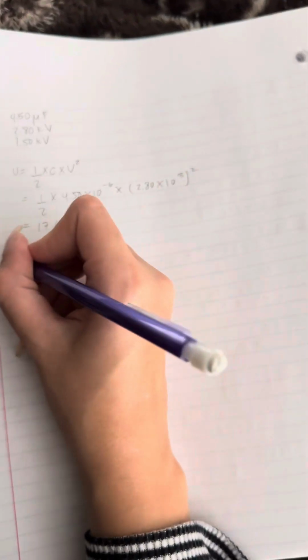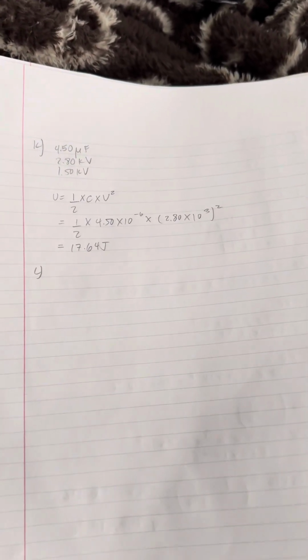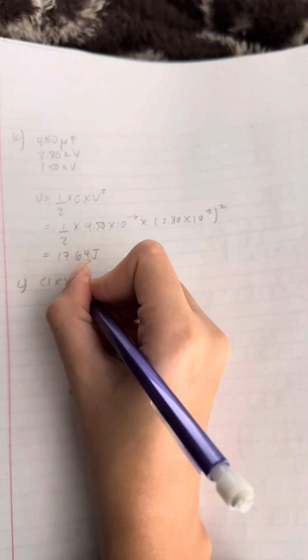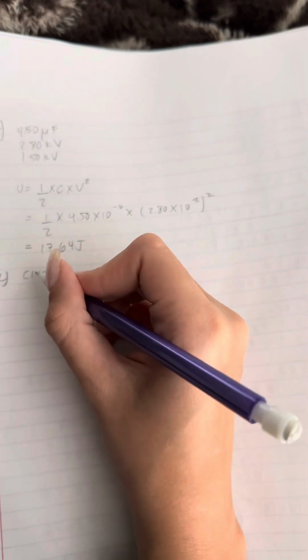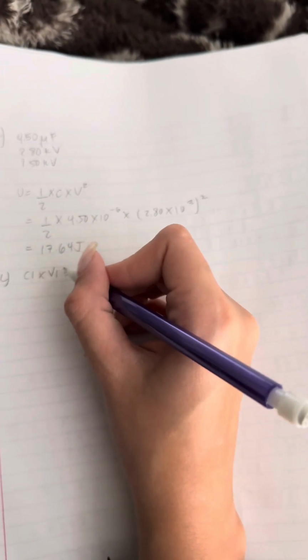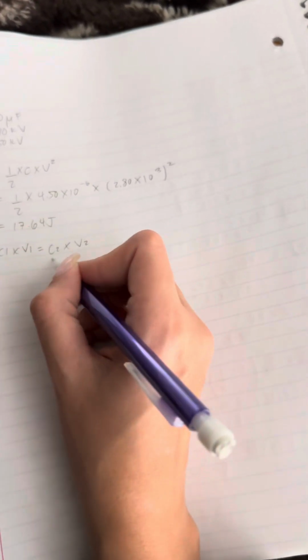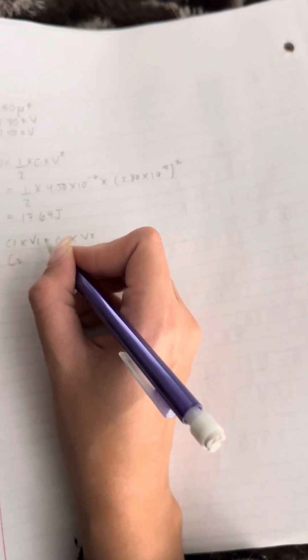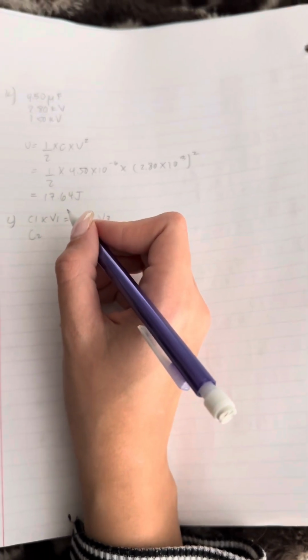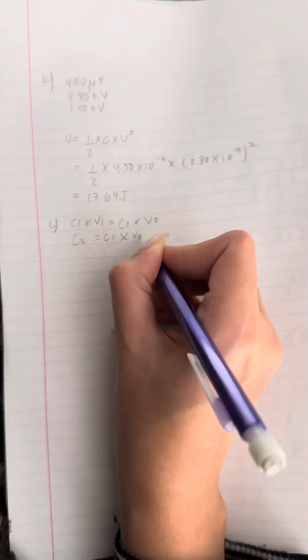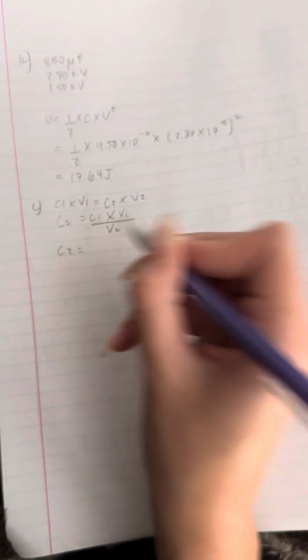For part L, we are asked to find the energy stored in the capacitor after inserting the sheet. So for this, we're going to use the following formula: our first capacitance times our first voltage is equal to our second capacitance times our second voltage. Solving this for the second capacitance, this would be equal to C1 times V1 divided by V2.